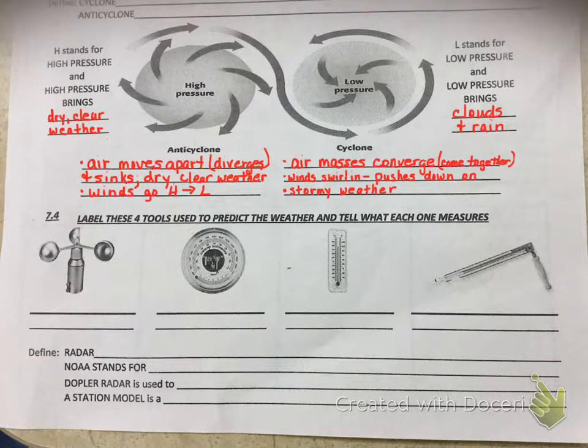Okay, so that covers it for section 7.2. So let's move on to section 7.4, which is about weather instruments. It says, label these 4 tools used to predict the weather and tell what each one measures.